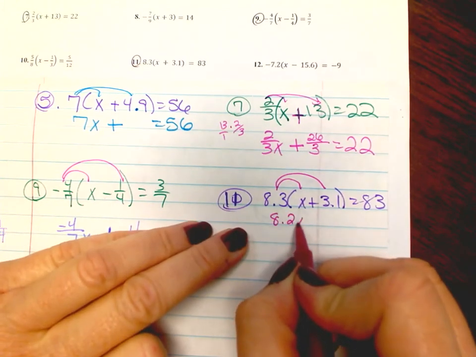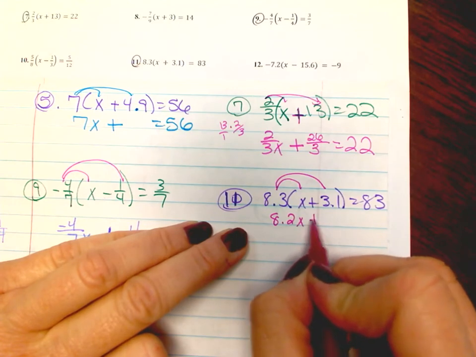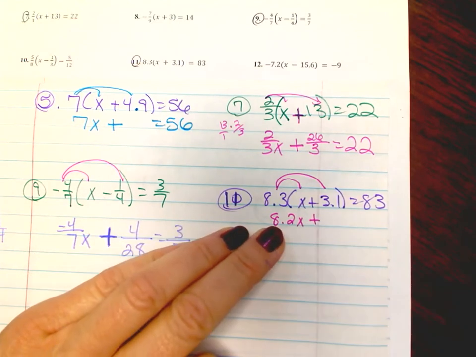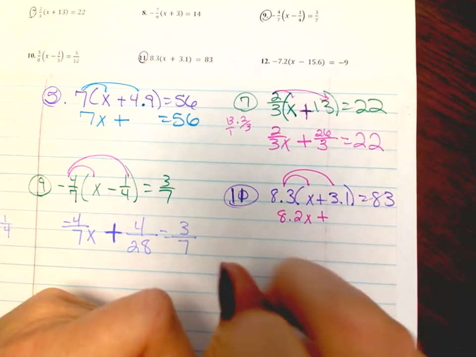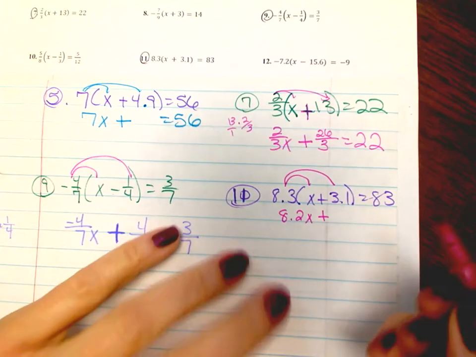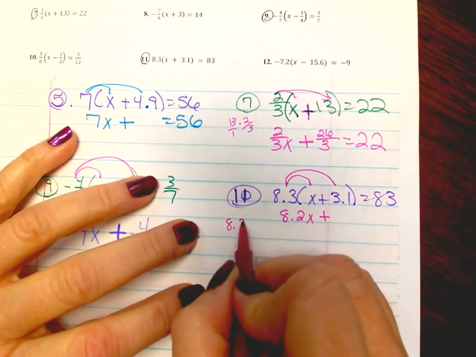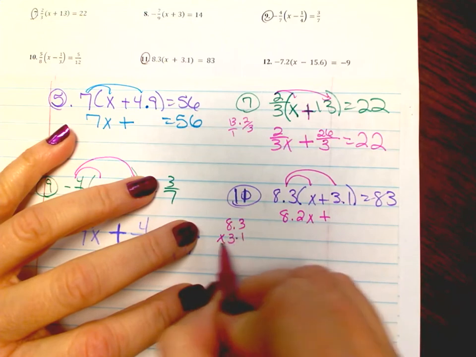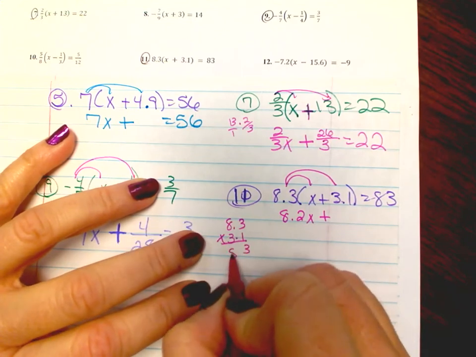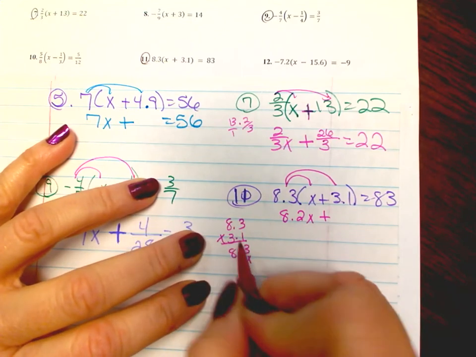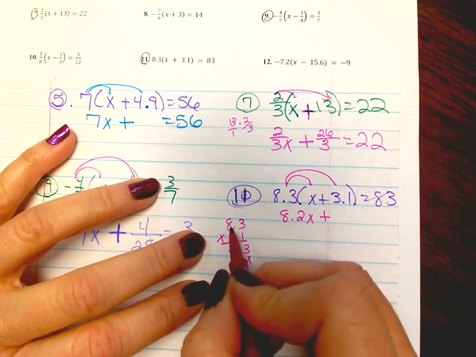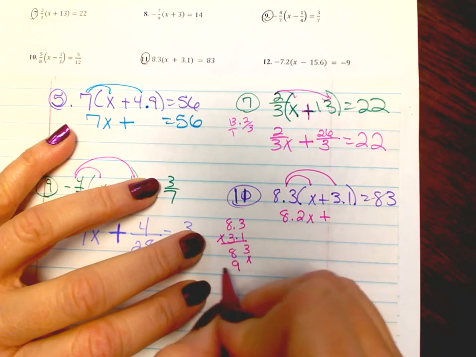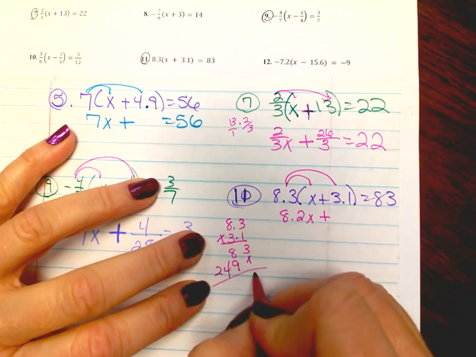So we have 8.3x plus, you're going to have 8.3 times 3.1. And again, be careful with your decimals. Okay, if I did 8.3 times 3.1, you have 3 times 3 is 9. 3 times 8, 24.